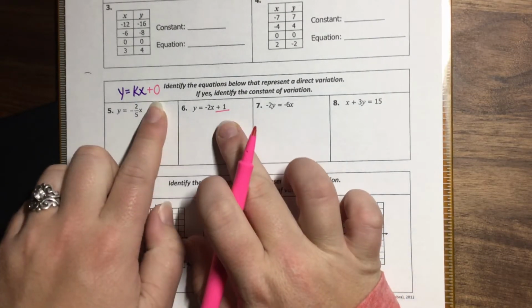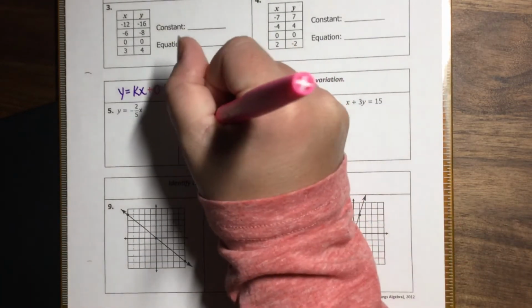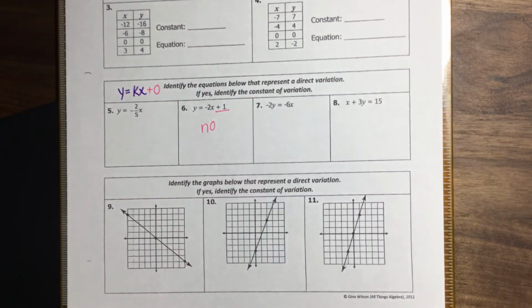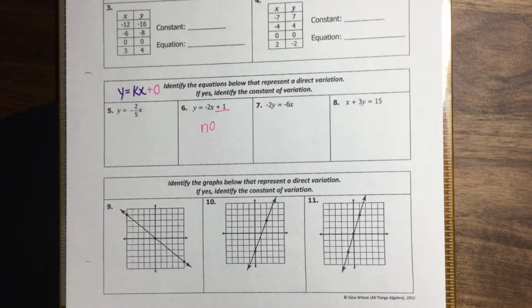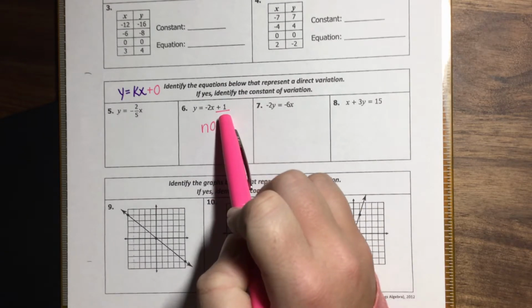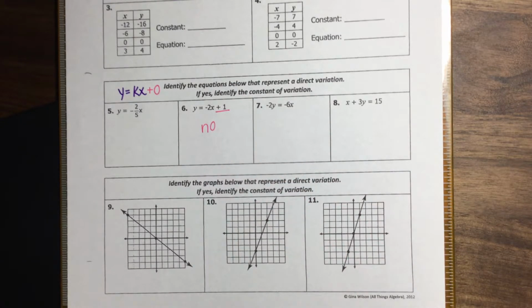So these are not the same. So no, this is not a direct variation problem, because I'm not supposed to have a y-intercept there. That plus 1 represents the y-intercept.